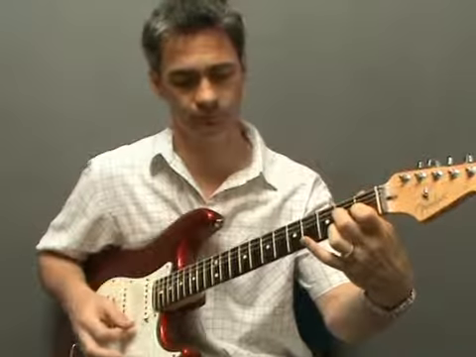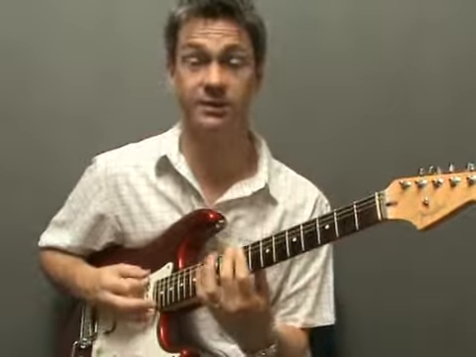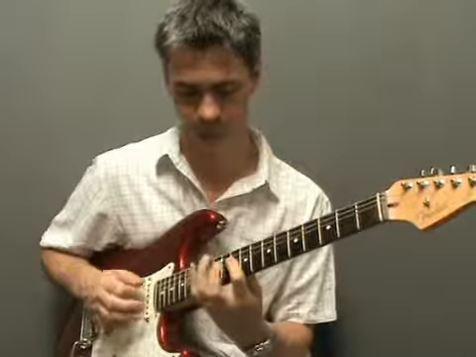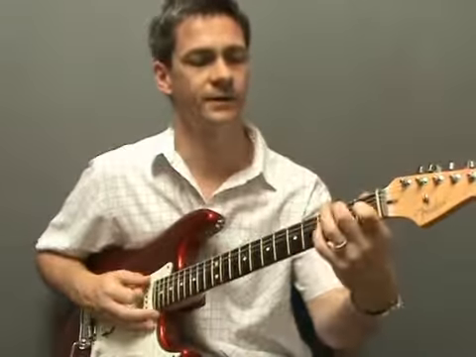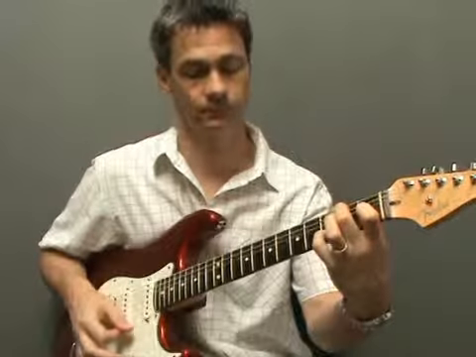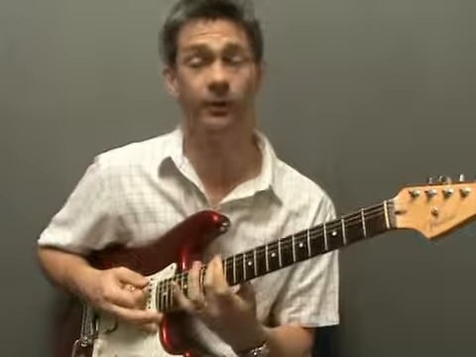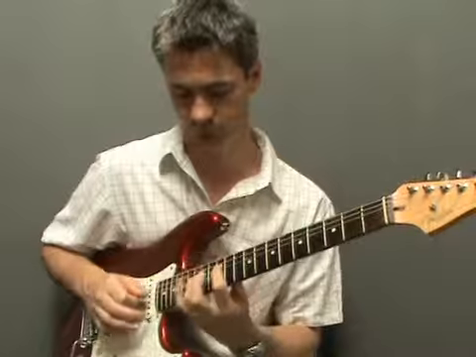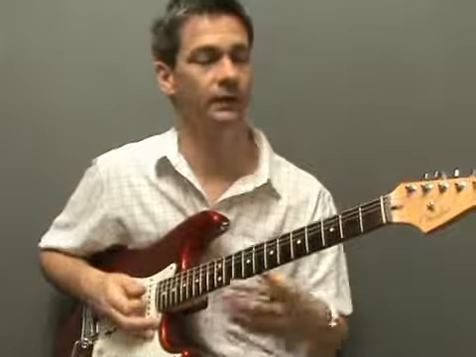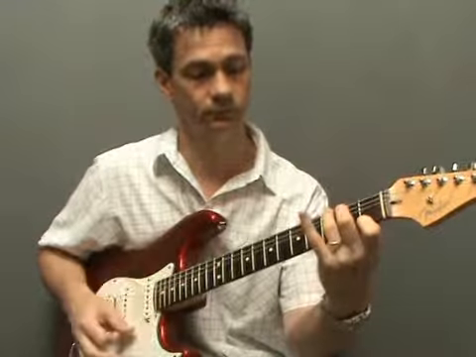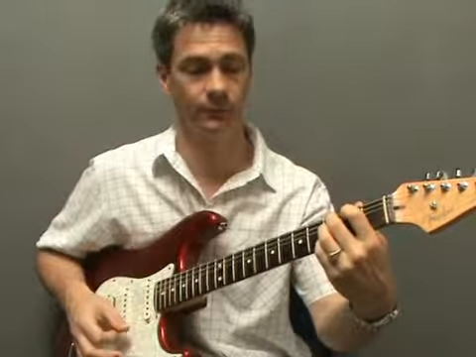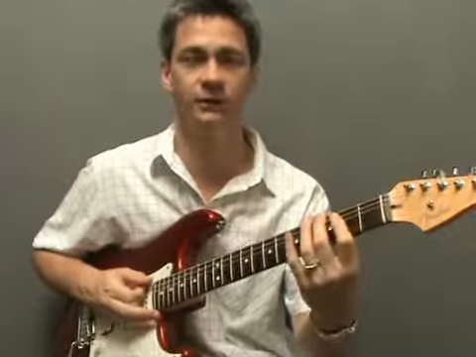D7 chord. At the 10th, play the D7 arpeggio. The E7 chord. And then at the 12th, play the E7 arpeggio. And then lastly, the G7 chord. Or you could play that with that pattern. And then play the G7 arpeggio.